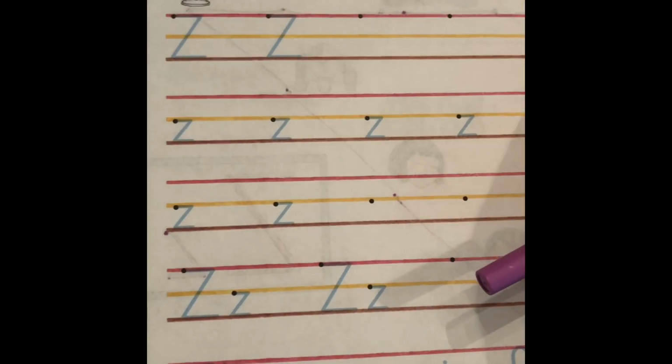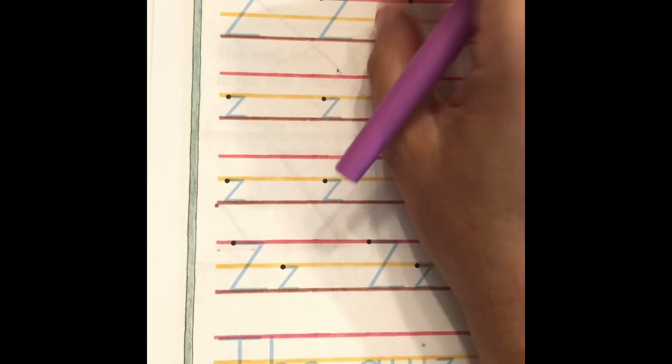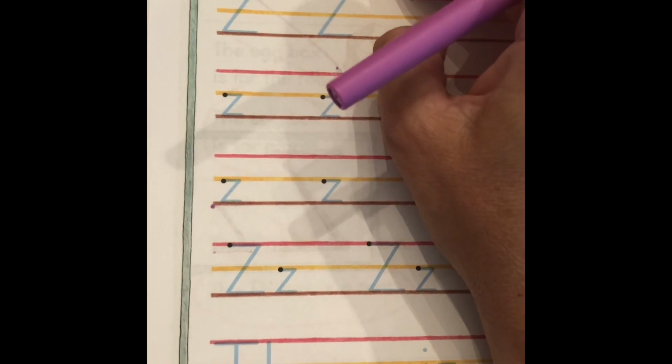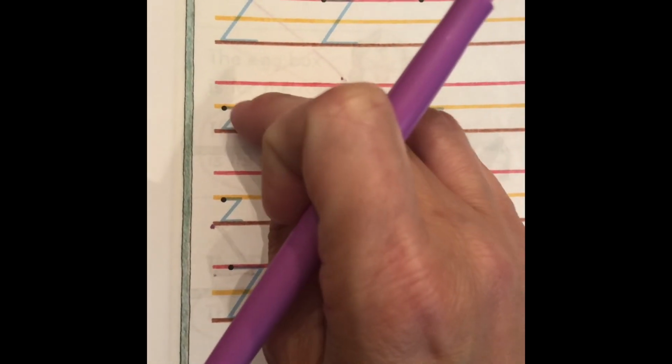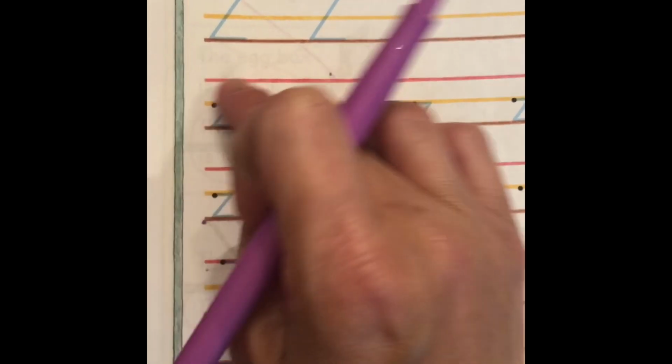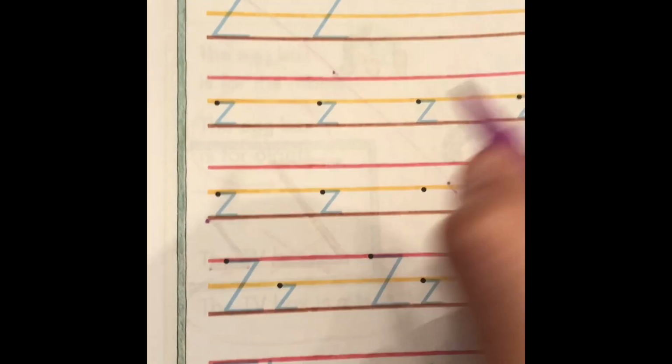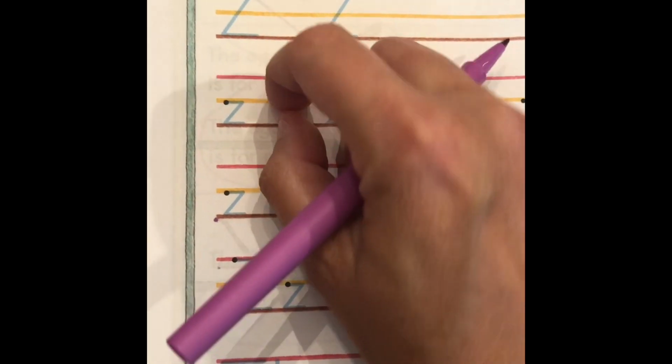I want you to do the uppercase Z. The really cool thing about the Z is that it forms exactly the lowercase z. The really cool thing about the lowercase z is that it forms the same way as the uppercase Z. It just starts on the vanilla. So you only have from the vanilla to the chocolate to make your Z. So you're making it the same way, you're just making it a lot smaller, okay?